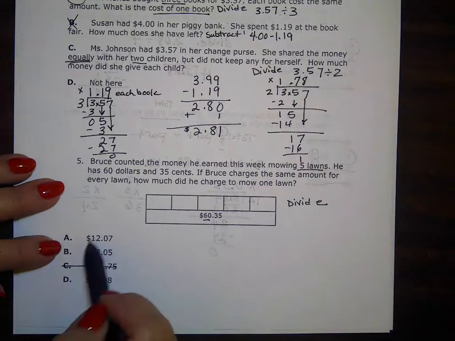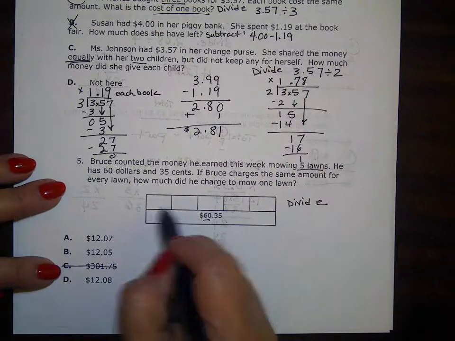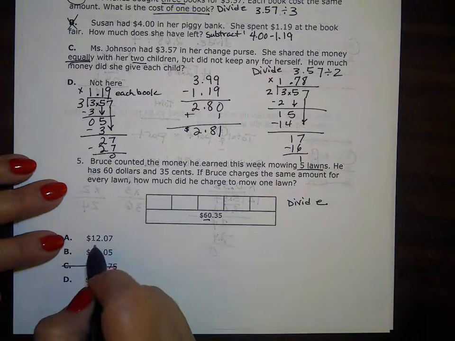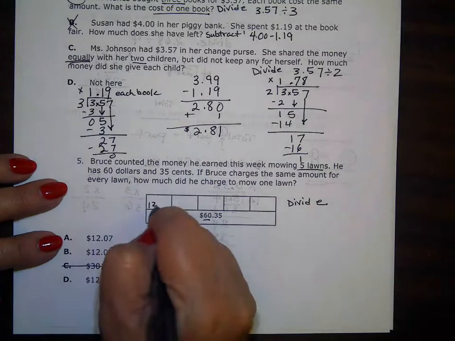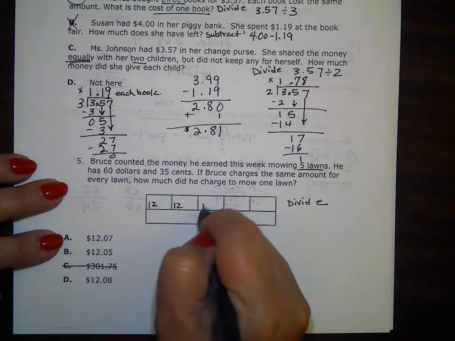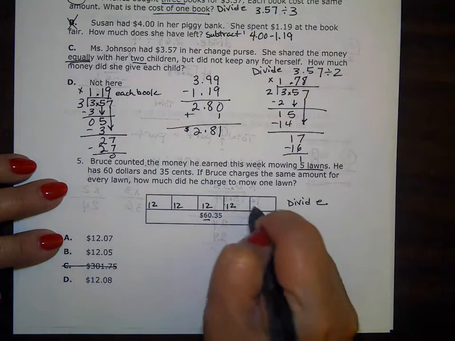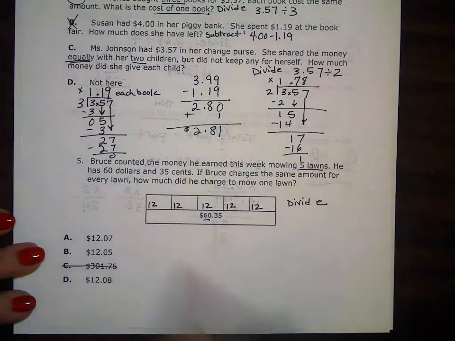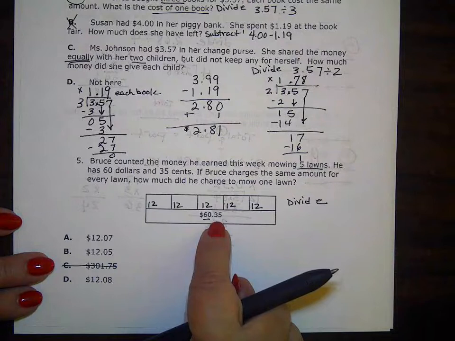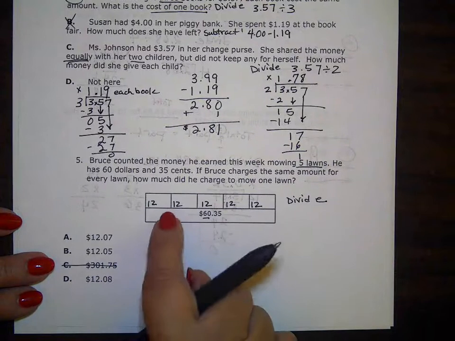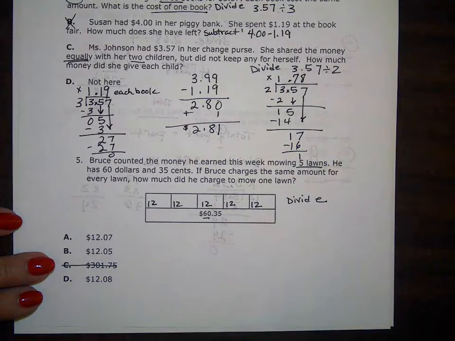All right, so I have 12s, which means that 5 times 12 is 60. So I can see that 12, 12, 12, 12, and 12 will go there, and that will equal 60. And I have 35 cents. How much will go into 5 groups?